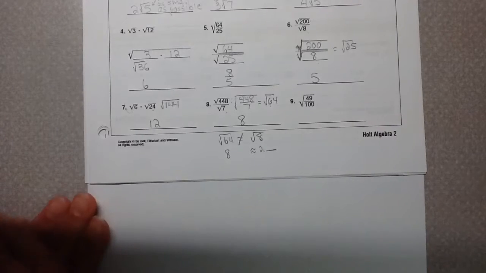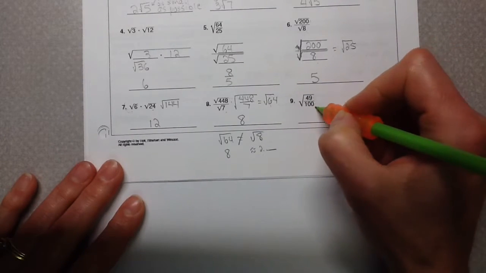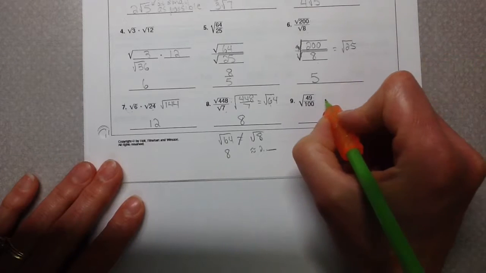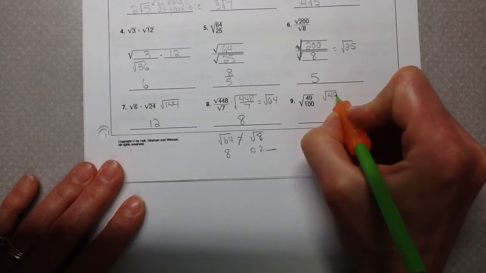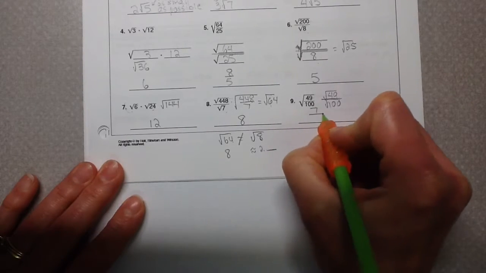But now if I look at number 9, I can't reduce these. So instead of reducing, let's just split them up. And that's going to give me 7 over 10.